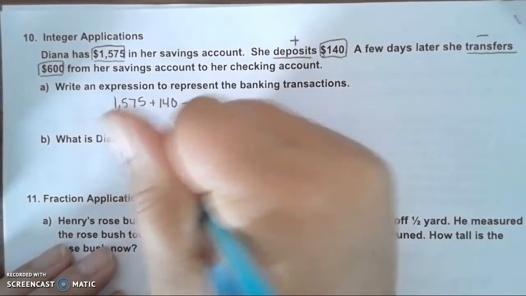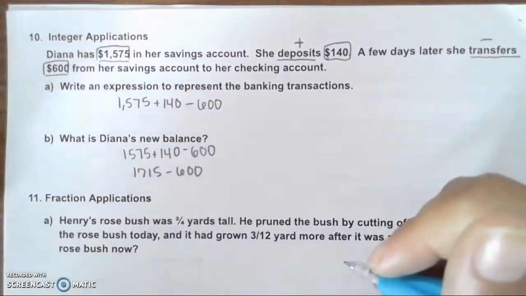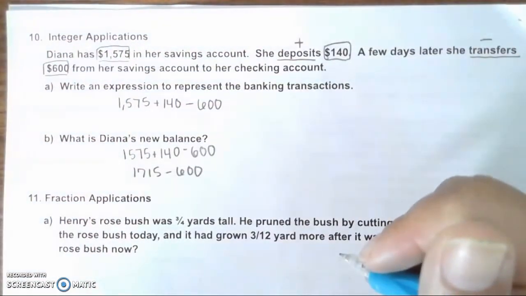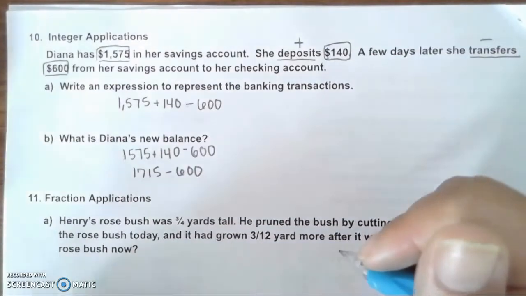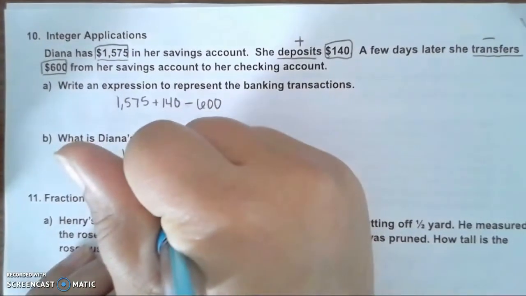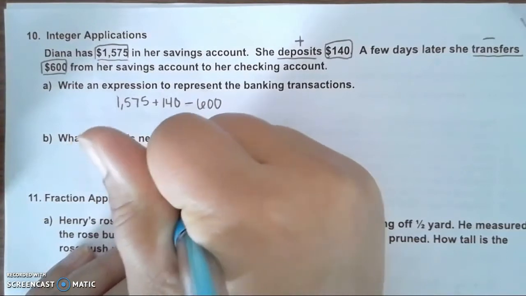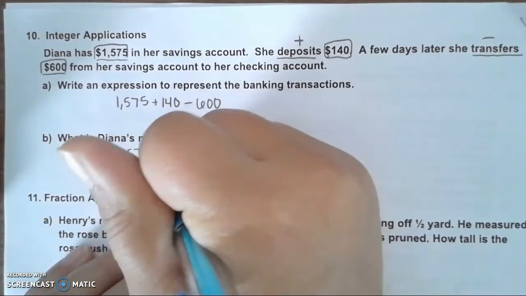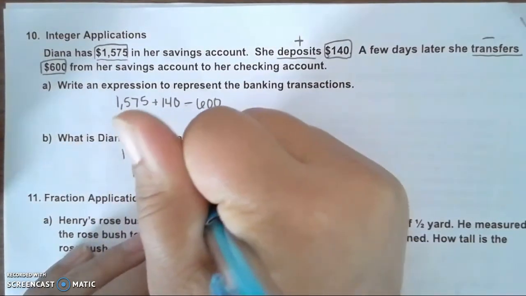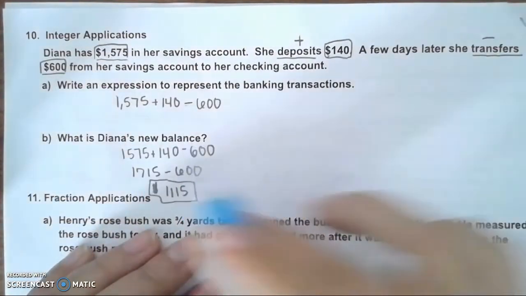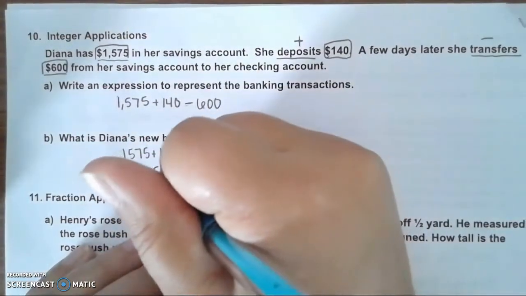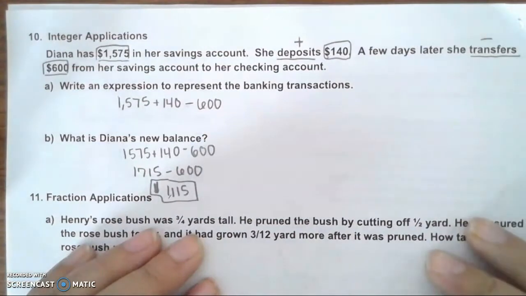Then I need to subtract 600. So 1,715 minus 600 is going to give me $1,115. So Diana's new balance is $1,115.